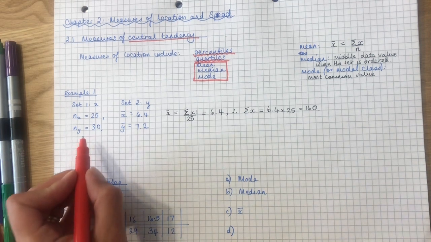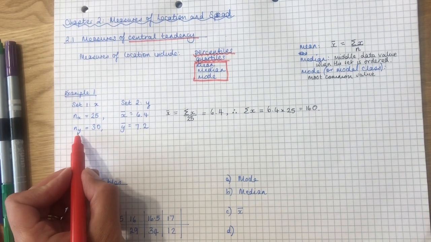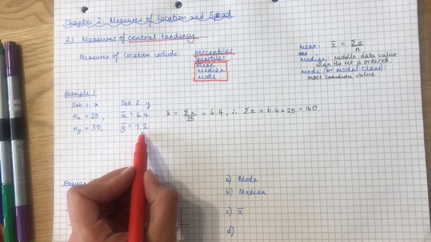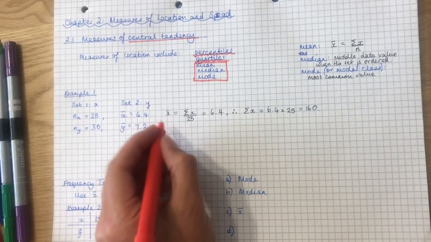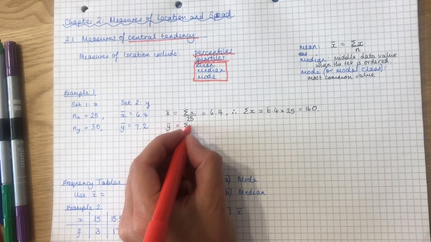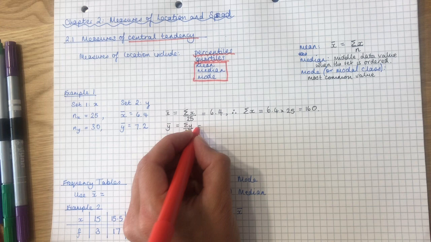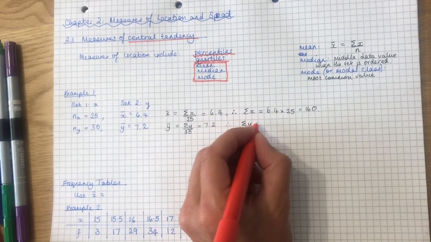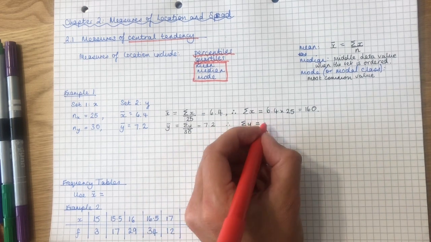Now, set y is a completely different set of numbers. We know that there are 30 numbers in this set, and the mean of those 30 numbers is 7.2. So let's do the same thing. The mean of the y values is the sum of the y values divided by how many there are, and that's 7.2. Therefore, the sum of the y values will be 7.2 times 30.